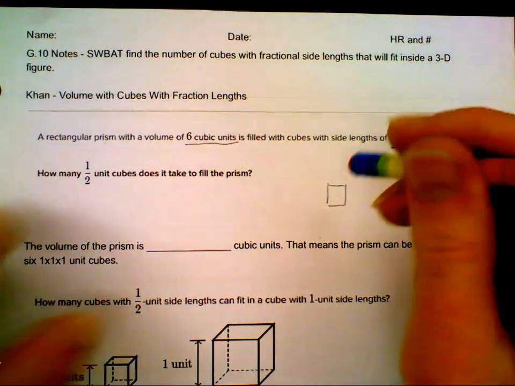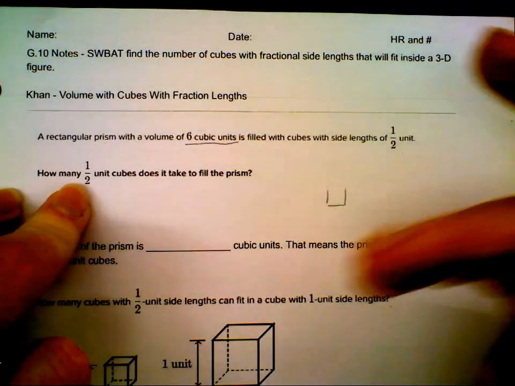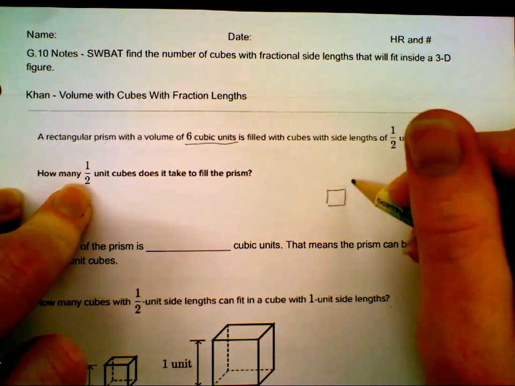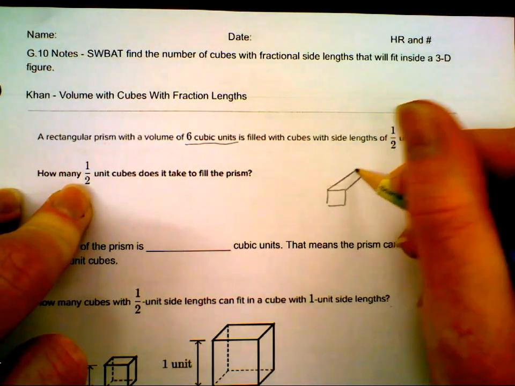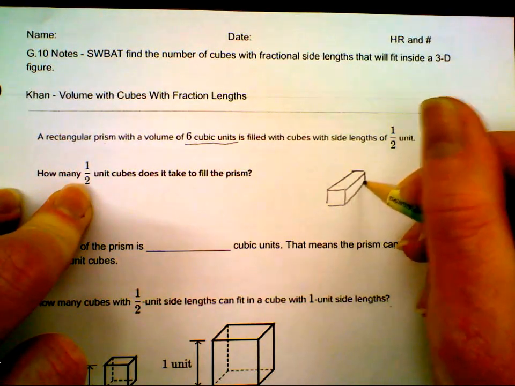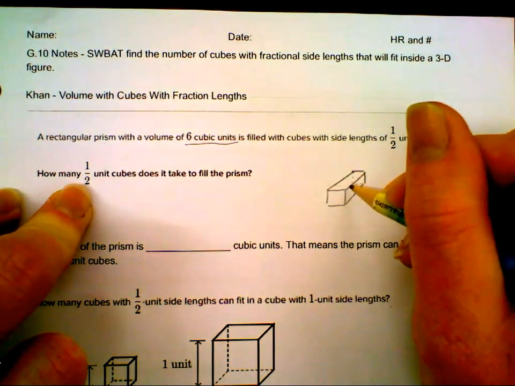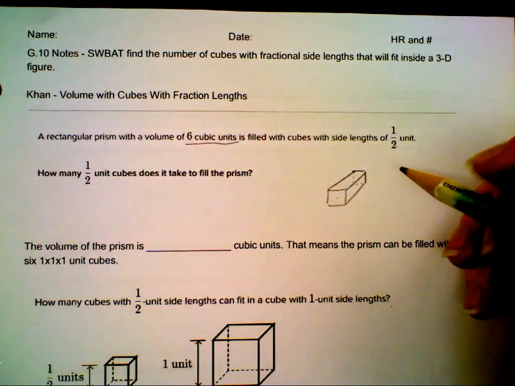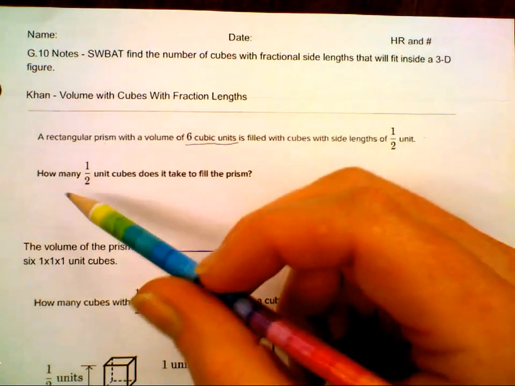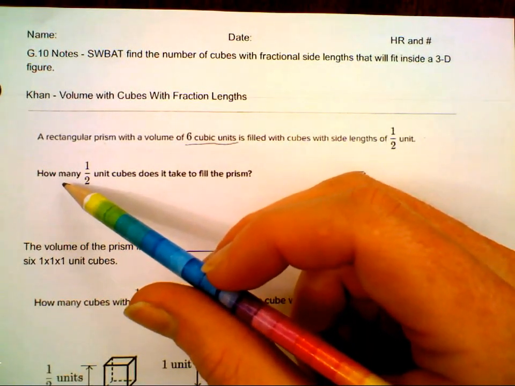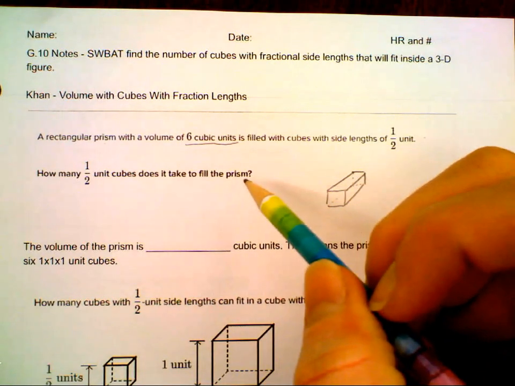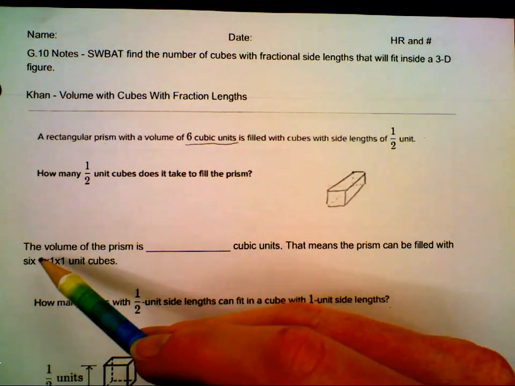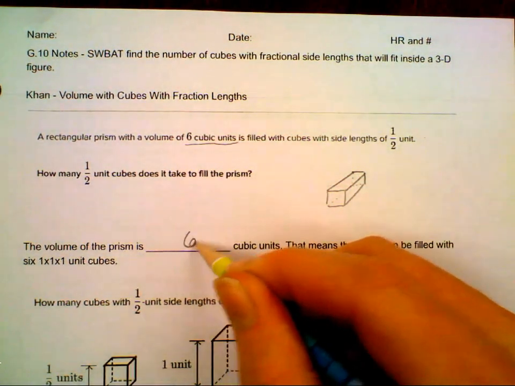Now, a rectangular prism has rectangular sides and would look something like this. Now it asks us how many half-unit cubes it takes to fill the prism. We know the volume of the prism is 6 cubic units. It told us that here.